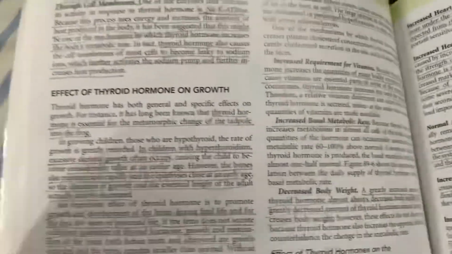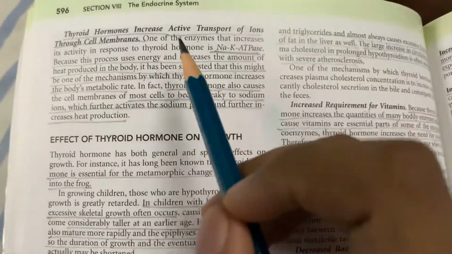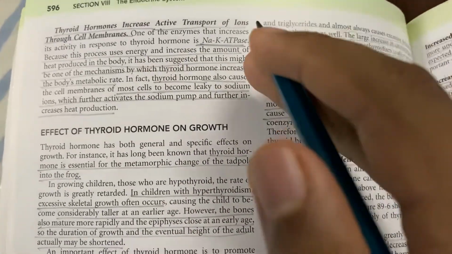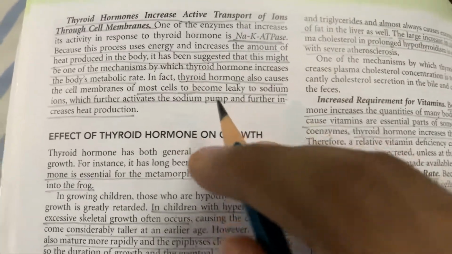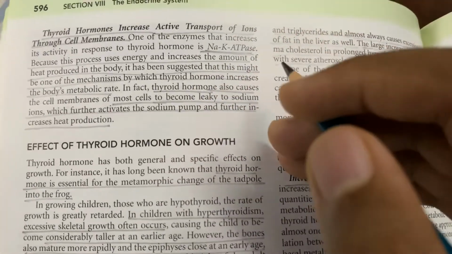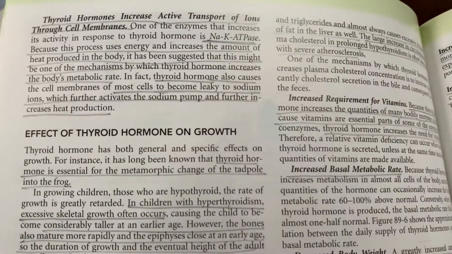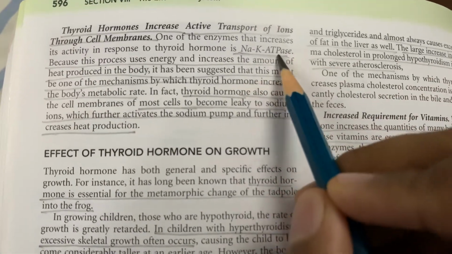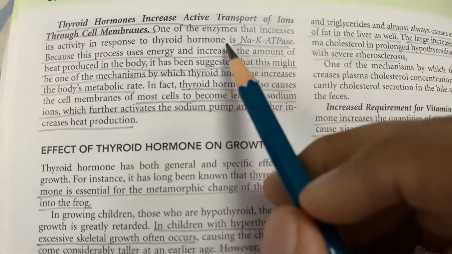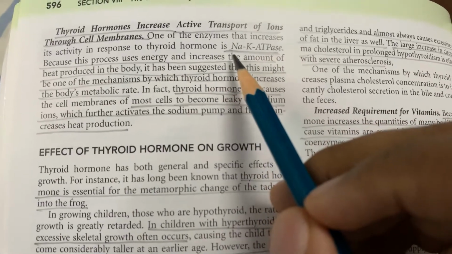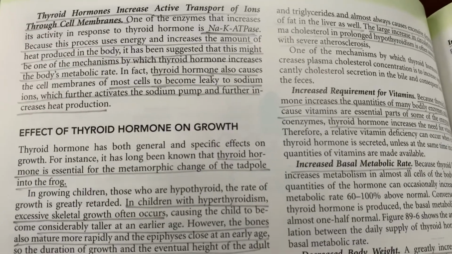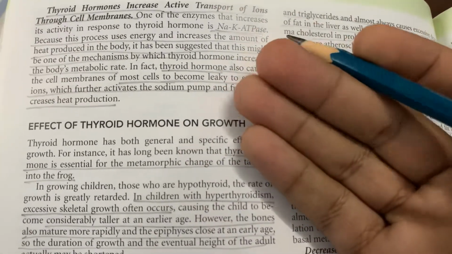And then thyroid hormones increase the active transport of ions across cell membranes, because I told you thyroid hormone also regulates the ion channels, in addition to cyclic AMP increase and also the increase in oxidative phosphorylation. So the Na+/K+ ATPase increases in activity in response to the thyroid hormone, and this process utilizes energy, it utilizes ATP, and it increases the heat produced in the body.